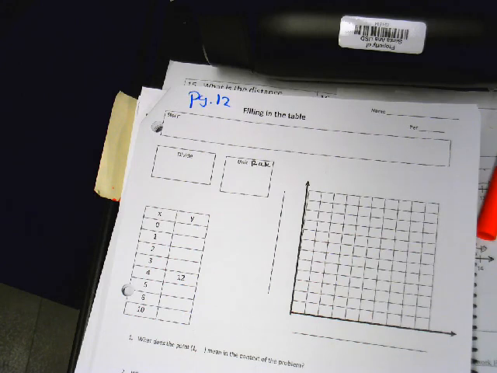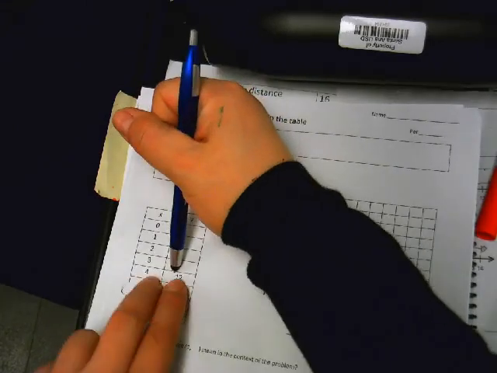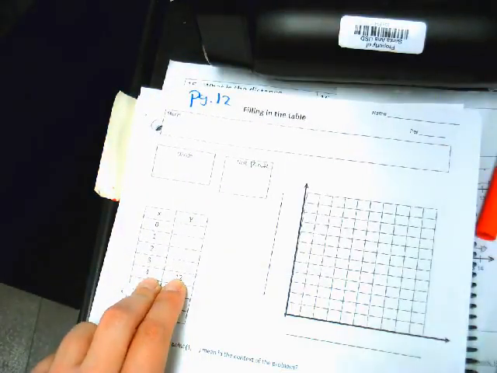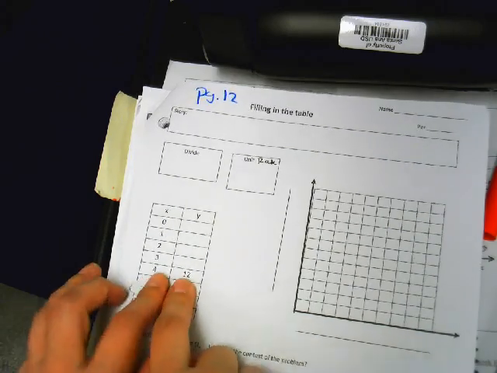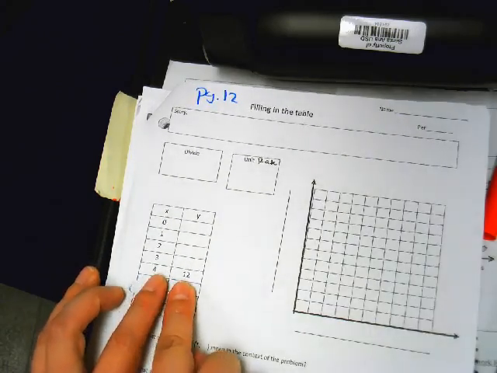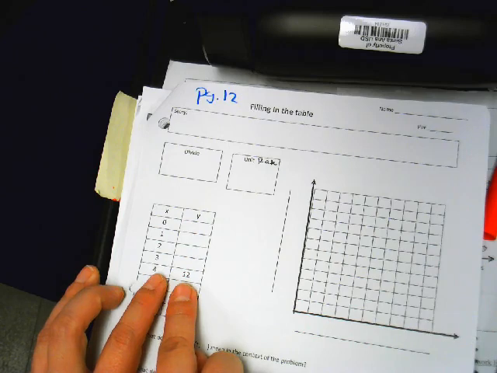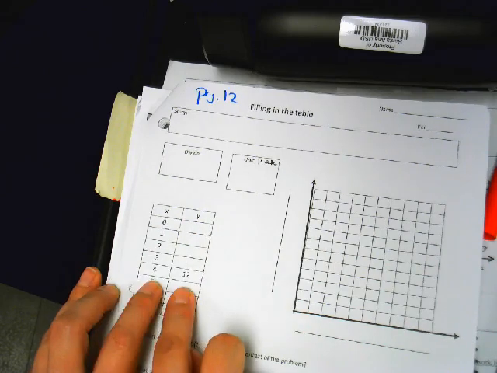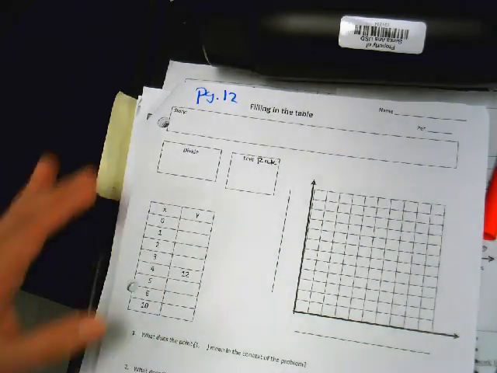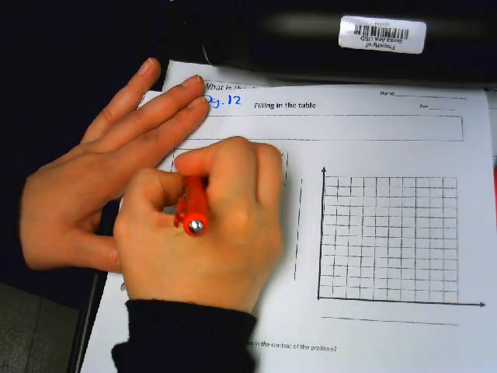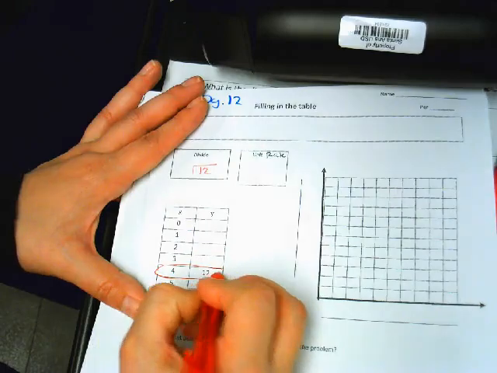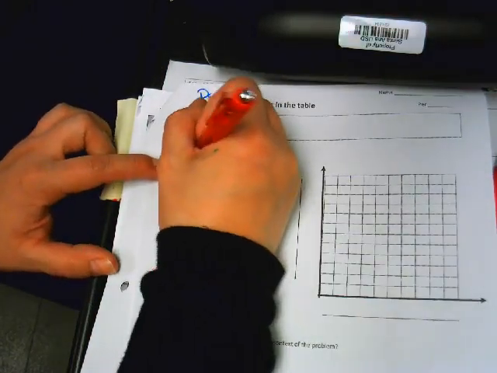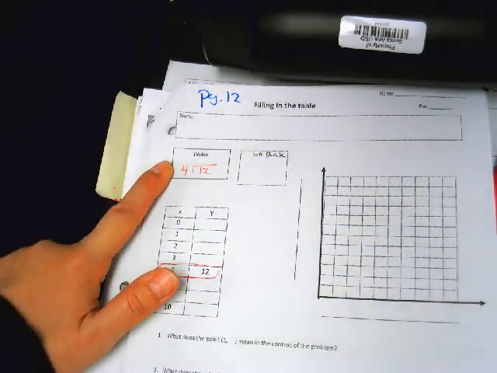So this piece of information here, the 4 and the 12, is going to help us fill out everything, including the story. This is the only piece of information I give you. What do I do to find the unit rate given this piece of information? 12 divided by 4. Very good, guys. So write it down. I'm going to use this information up here, and I'm going to divide 12 divided by 4.